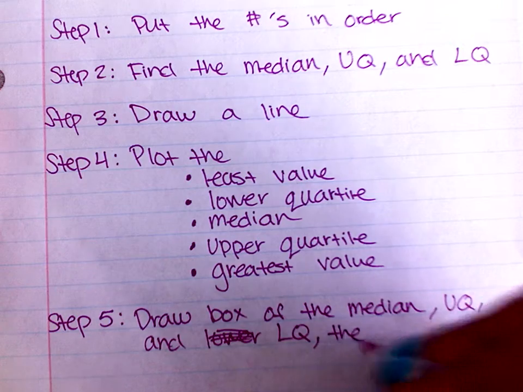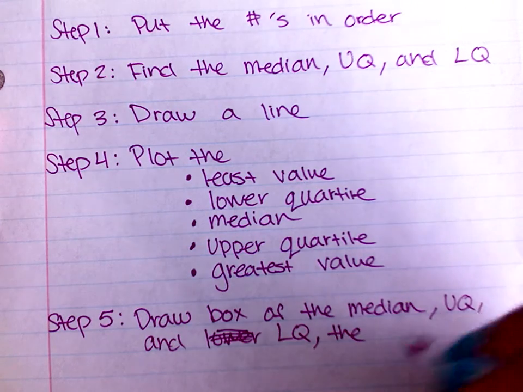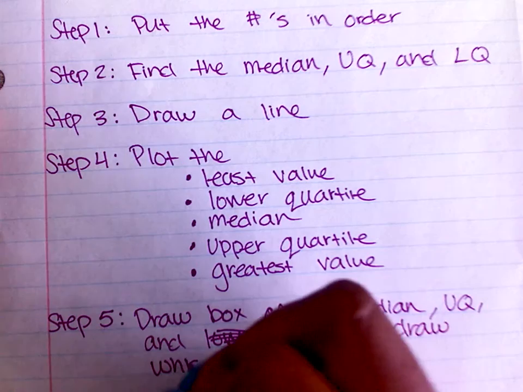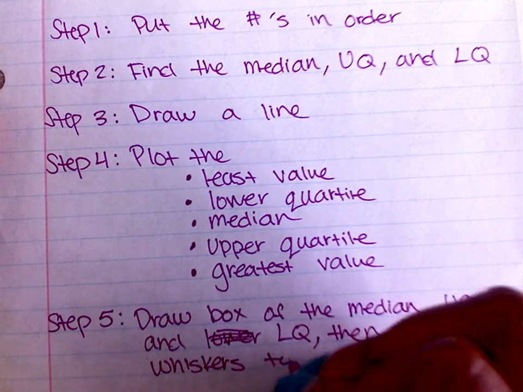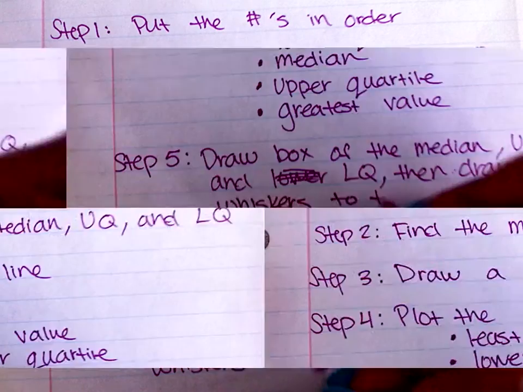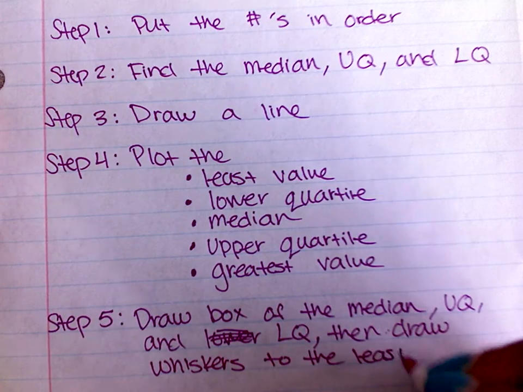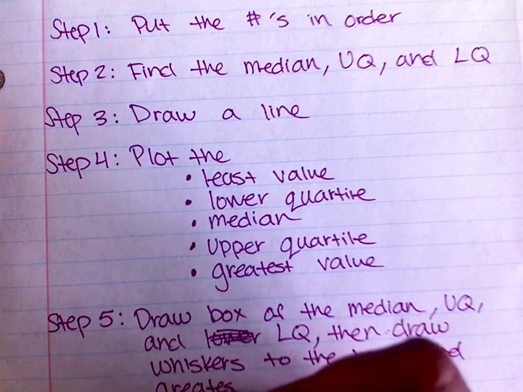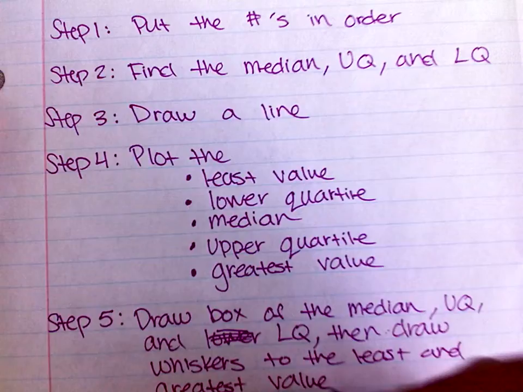Then you're going to draw whiskers to the least and greatest value.